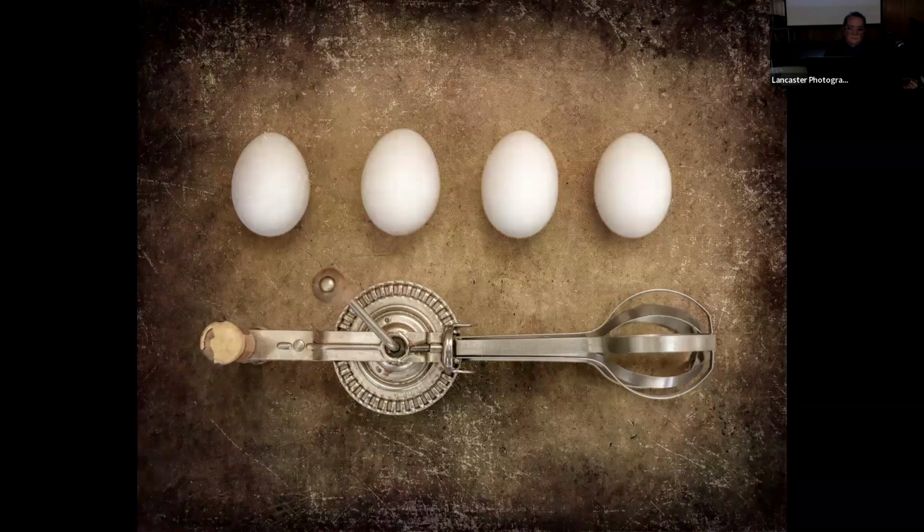Do you apply the textures over the whole image, or do you separate the prime subject matter and not overlay it? Depends. On a lot of them, I separate the subject out. What does the texture look like before you apply it? I'll show you when we go through some, you'll see the textures beforehand.